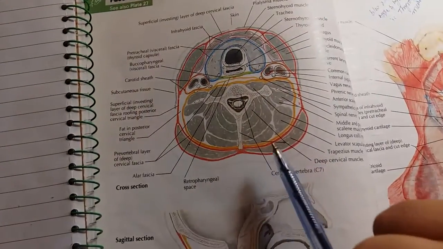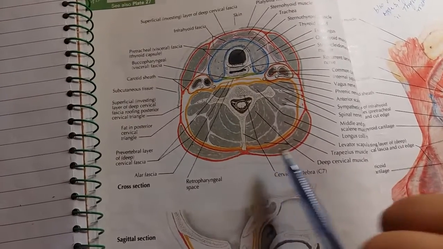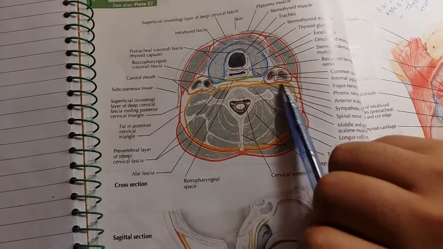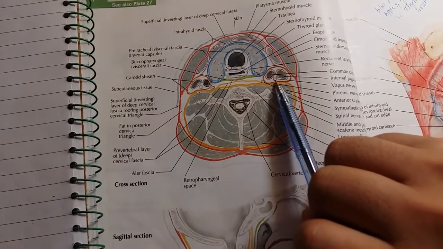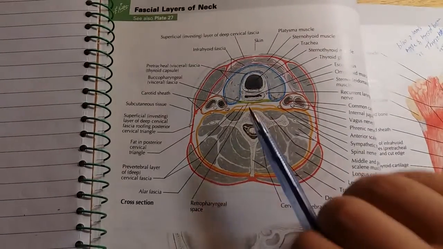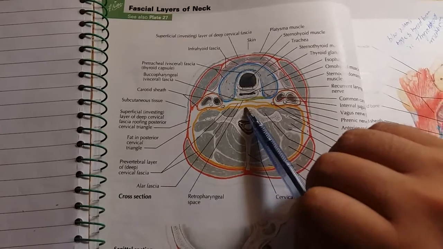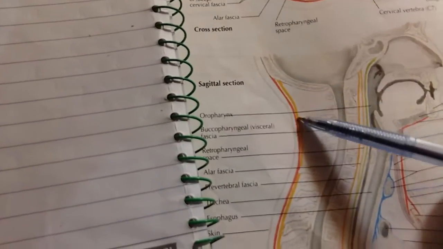It covers them as a whole, and posteriorly it attaches to the spinous processes. Anteriorly it blends with the carotid fascia, the carotid sheath, moving like this, and anteriorly it also moves along the anterior longitudinal ligament. This is shown over here, the yellow demarcated line.